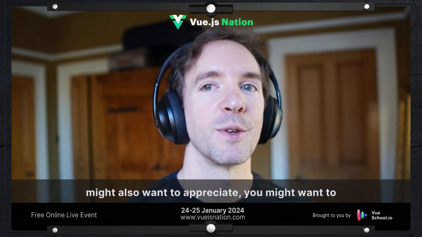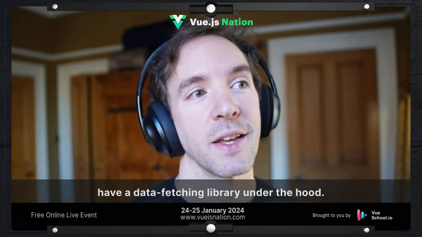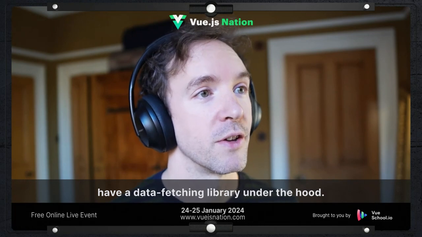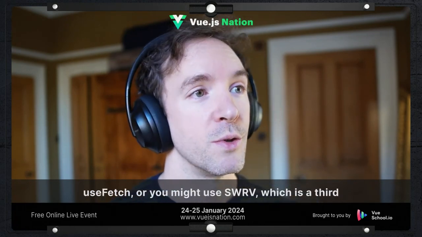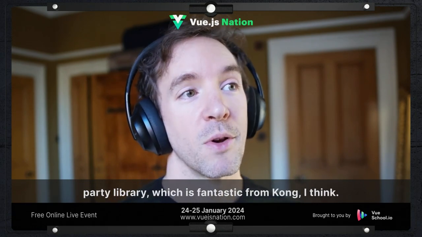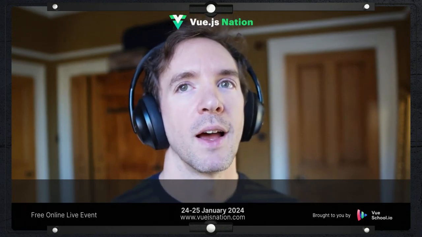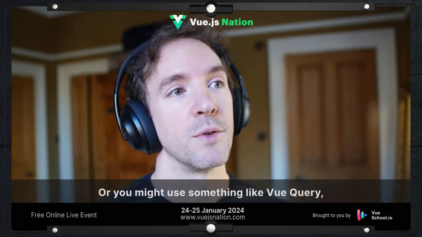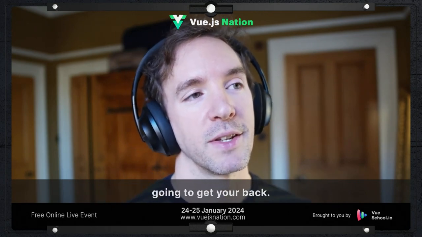And I think you might also want to have a data fetching library under the hood. So if you're using Nuxt, you might use something like useFetch, or you might use swrv, which is a third-party library, which is fantastic from Kong, I think. Or you might use something like Vue Query, but definitely a data fetching library that's going to get your back.